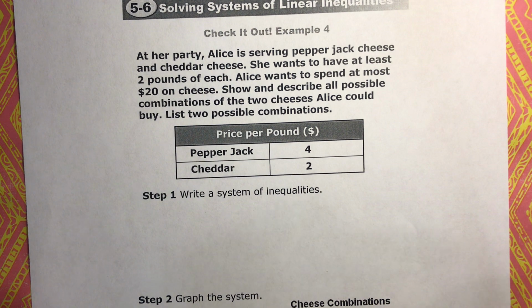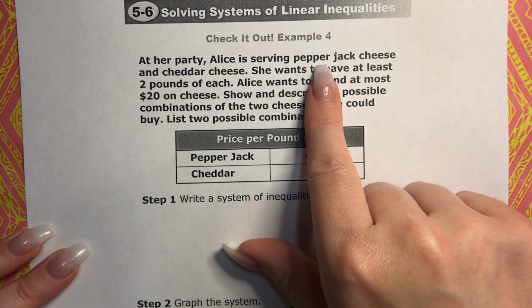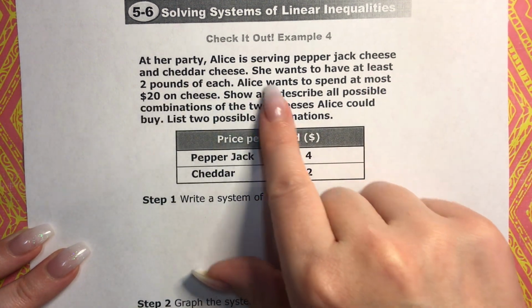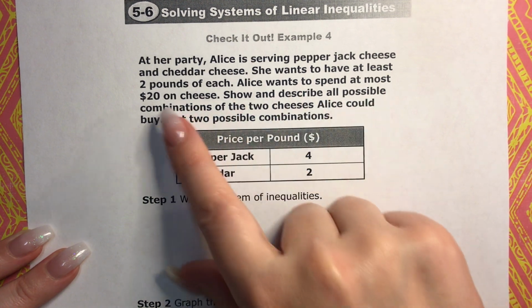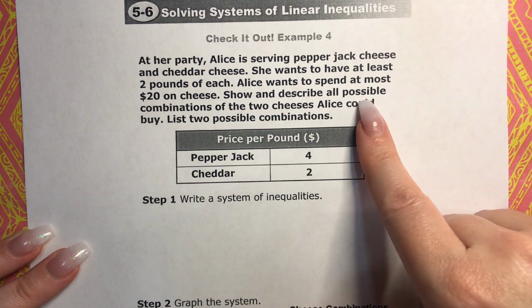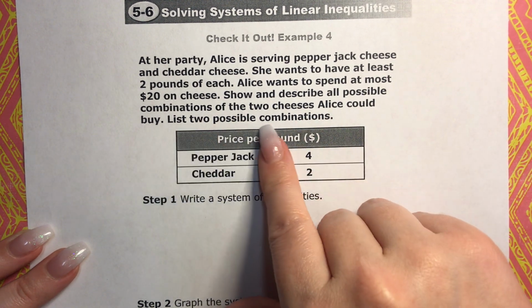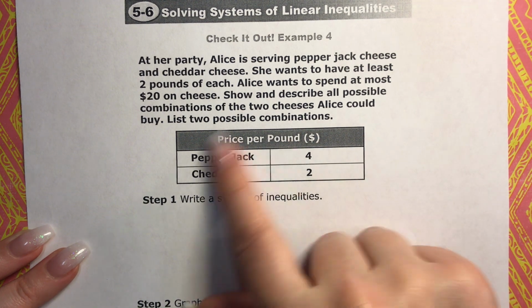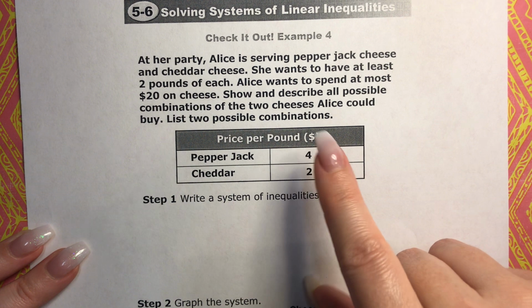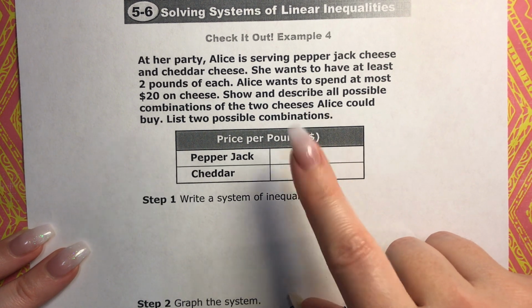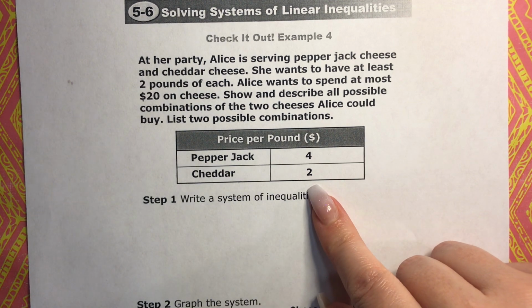All right, so check it out, example 4. It says, at her party, Alice is serving pepper jack cheese and cheddar cheese. She wants to have at least 2 pounds of each. Alice wants to spend at most $20 on cheese. Show and describe all the possible combinations of the 2 cheeses Alice could buy. List 2 possible combinations. So this little table gives us the price per pound per cheese. So pepper jack is $4 per pound. And cheddar is actually $2 per pound, all right?